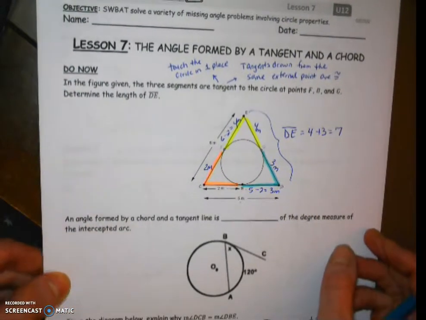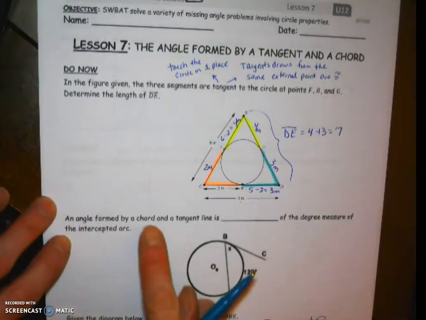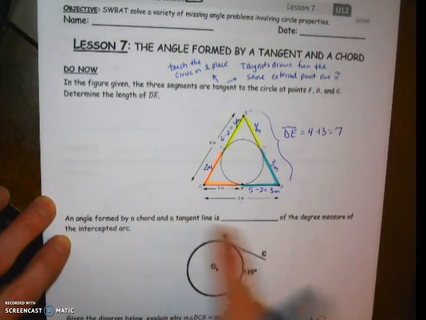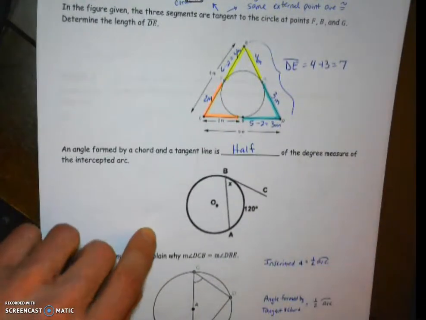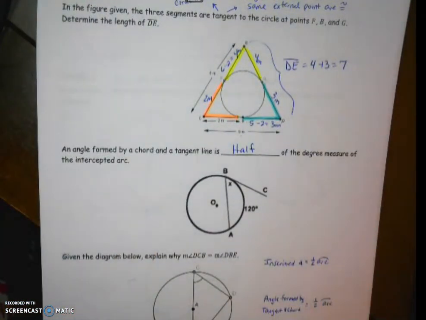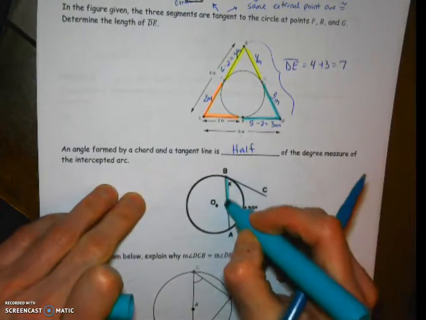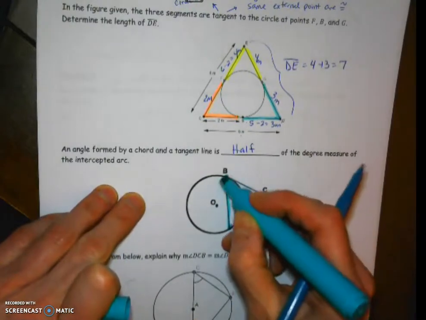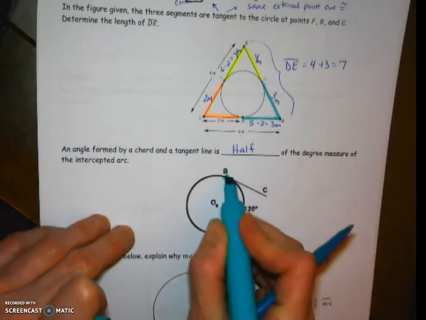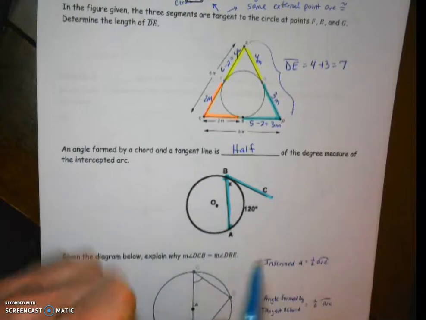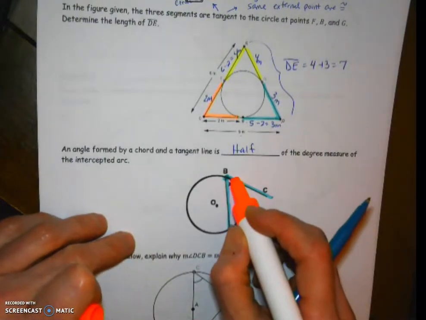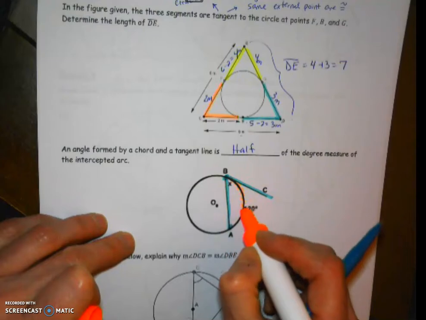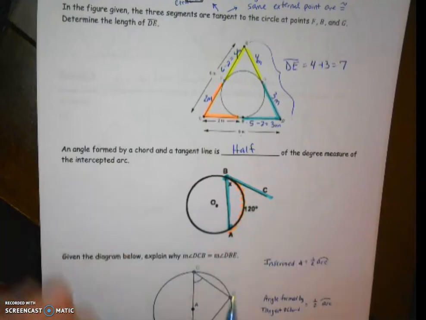An angle formed by a tangent and a chord is half the degree measure of the intercepted arc. For example, here, this line segment AB is a chord, a line segment that touches the circle in 2 places. The line segment from B to C is a tangent because it touches the circle in 1 place. This angle here intercepts arc BA, which happens to be 120 degrees.